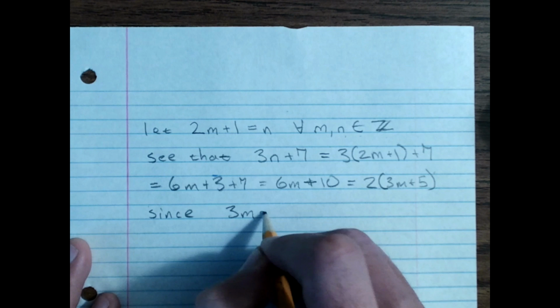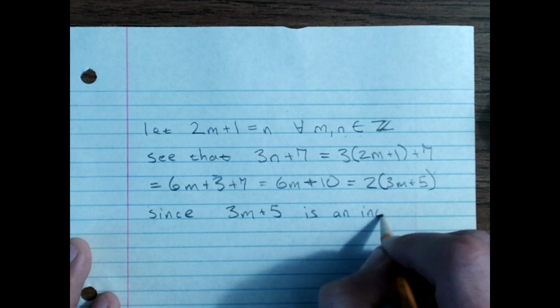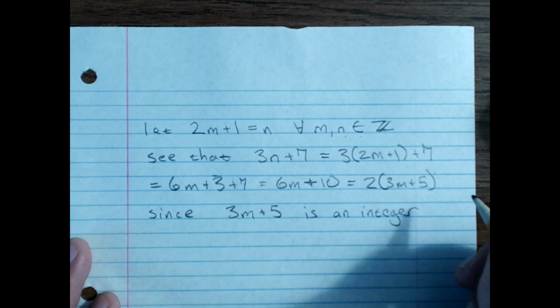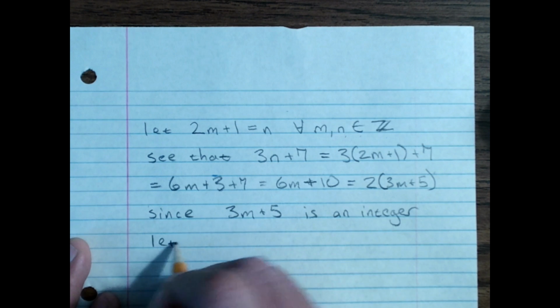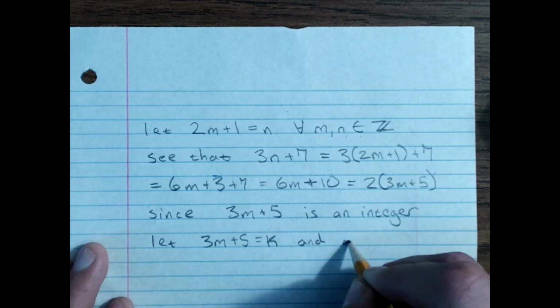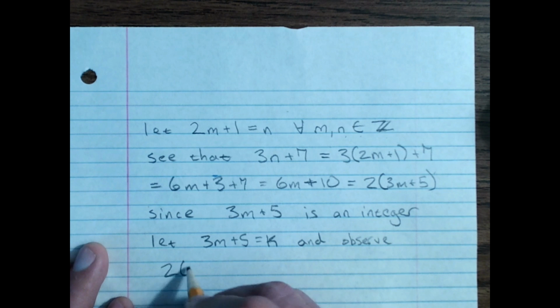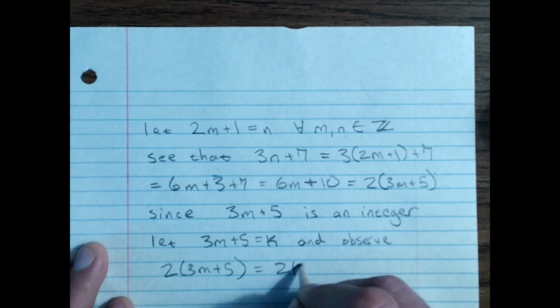Since 3m plus 5 is an integer, let 3m plus 5 equal k. And observe 2 times (3m plus 5) has the form of the even number.